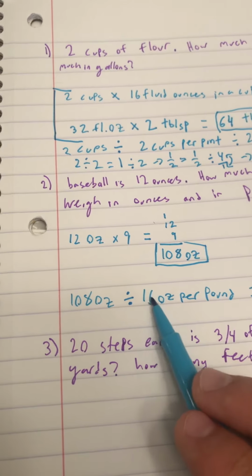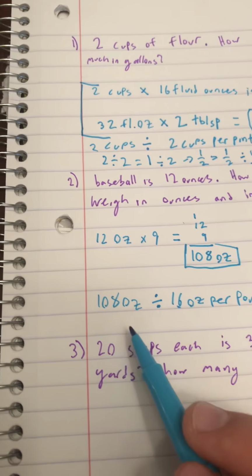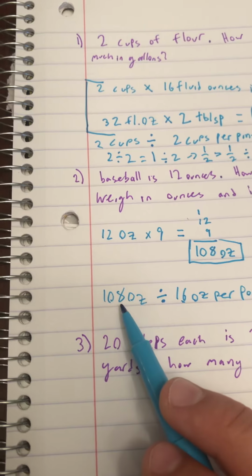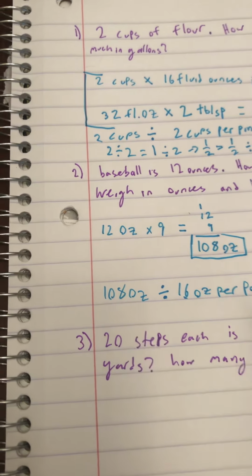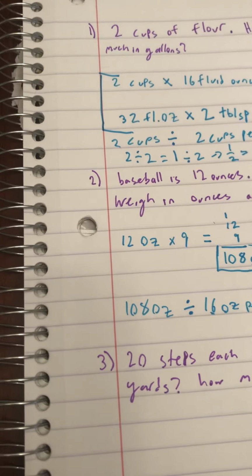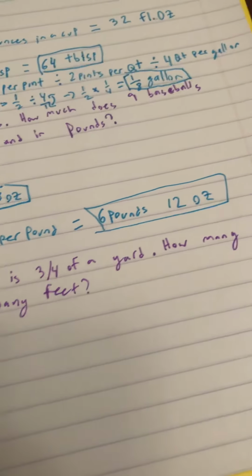So that gives us our 96 ounces, and we still have 12 remaining to go from that 96 to that 108. So we'd have 6 pounds with 12 ounces remaining. You could do that with long division if you would like to check my work, but I believe the answer is 6 pounds and 12 ounces.